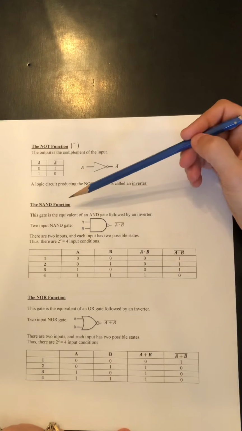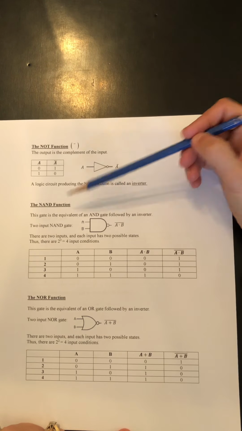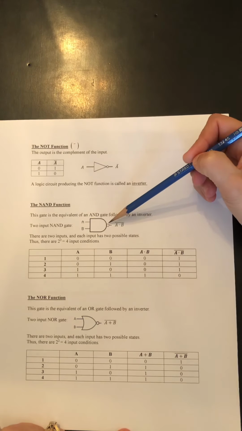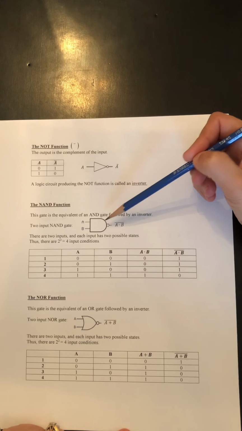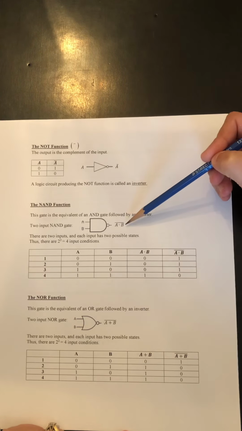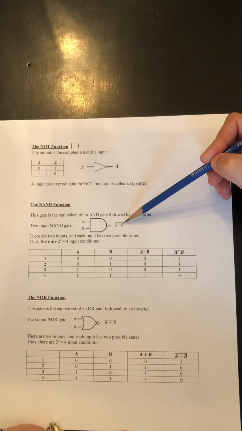And then I've shown NAND next. So NAND begins with an AND gate, and then there's a little circle on the end of that AND gate. And this circle takes the place of a full inverter. So it's as though you have an AND gate and then an inverter. So the output is not A times B, but A times B all inverted.